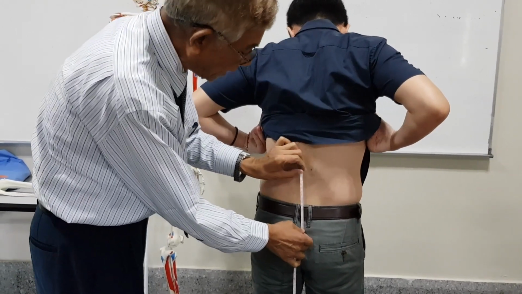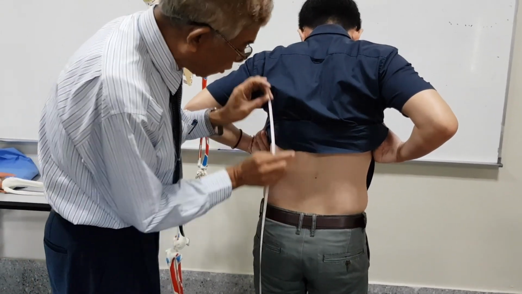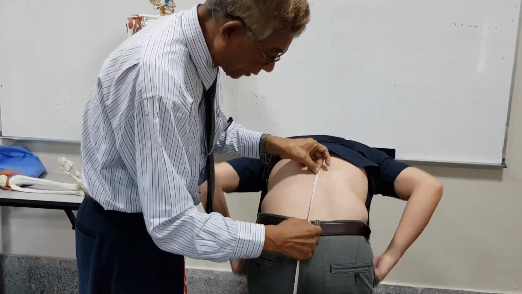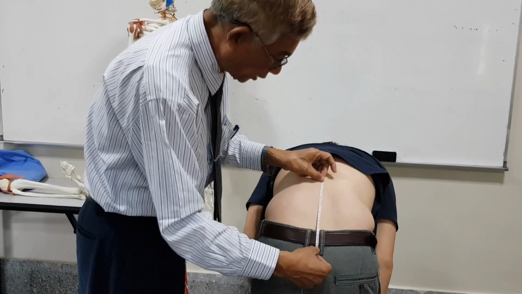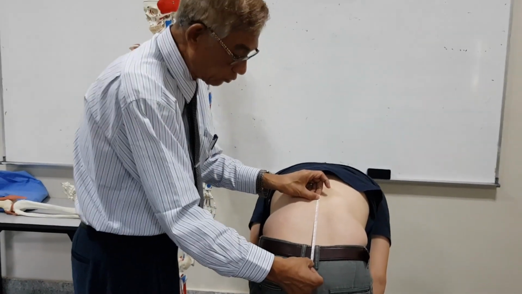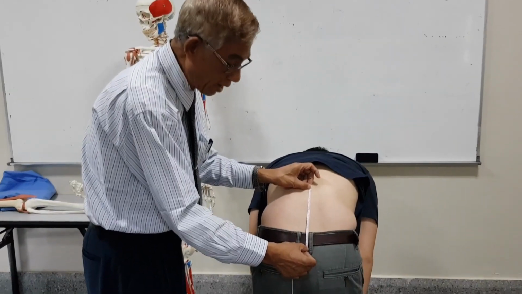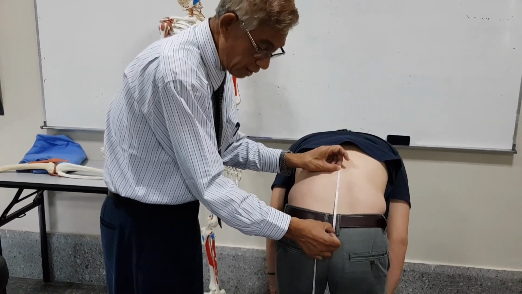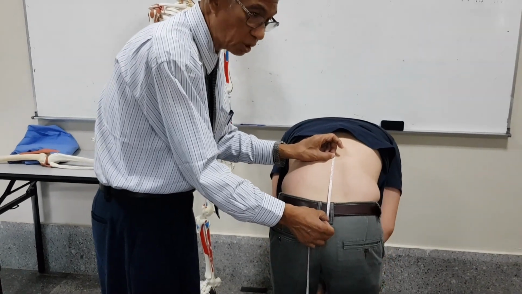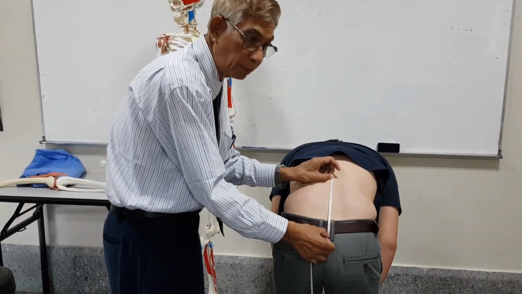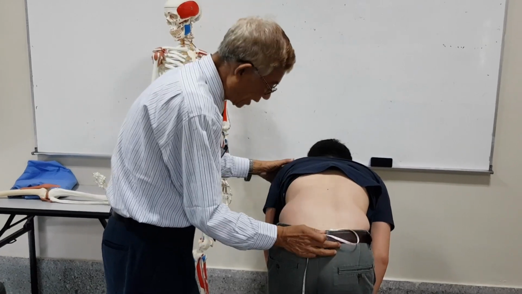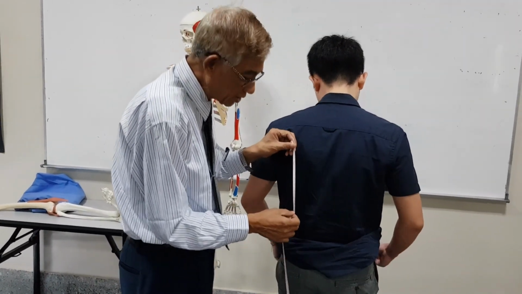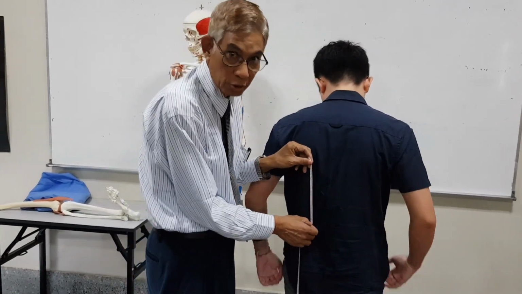Then ask the patient to bend forward, and measure again from here up to here. Now the distance between the 2 points is more than 20 centimeters. It means spine excursion is more than 5 centimeters. It is normal. In ankylosing spondylitis, the spine excursion is less than 5 centimeters.